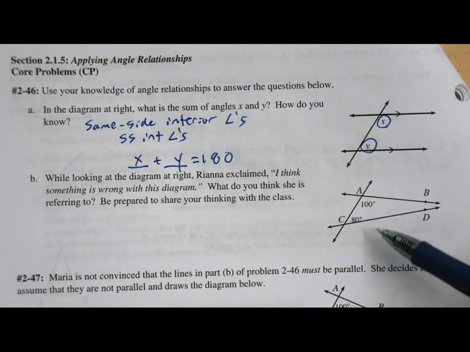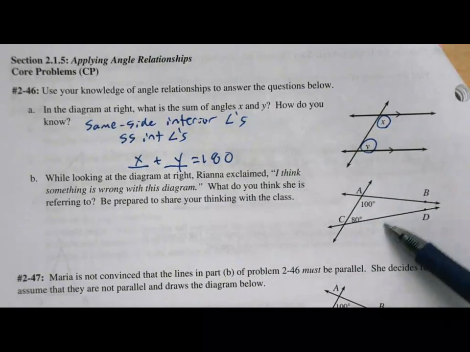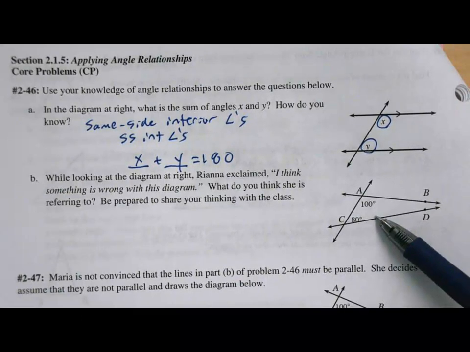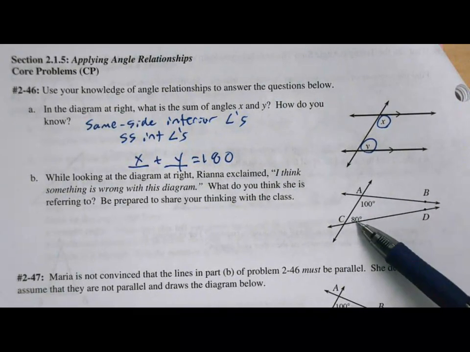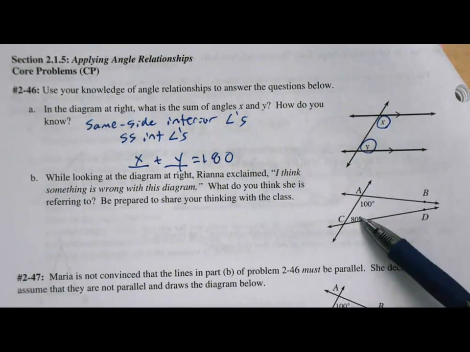Okay, so I agree with you. We do not see any parallel lines. And you said we can't be sure that they add up to 180. Are you talking about these two angles here? Okay. So you're thinking that something's got to be wrong with these numbers?